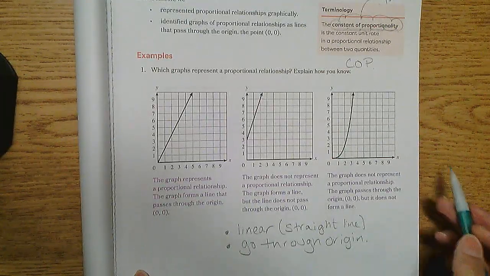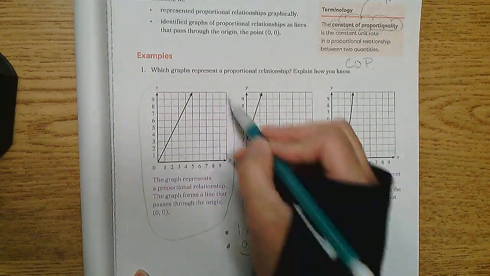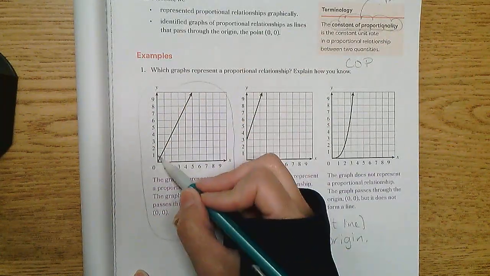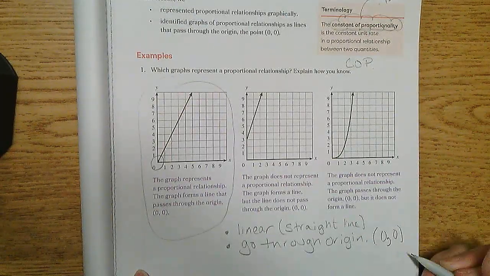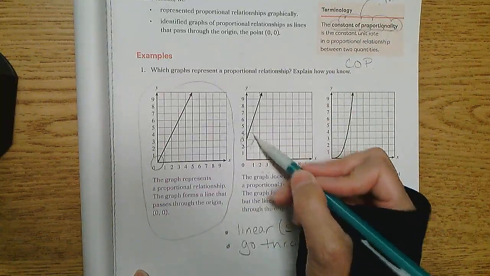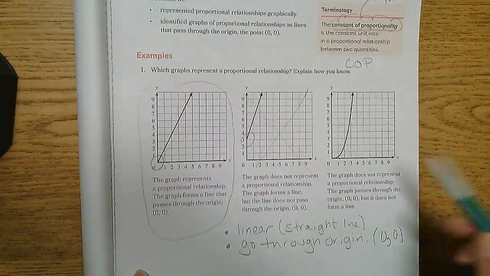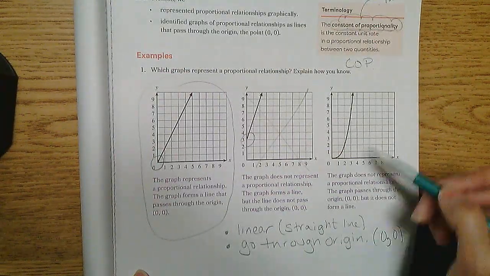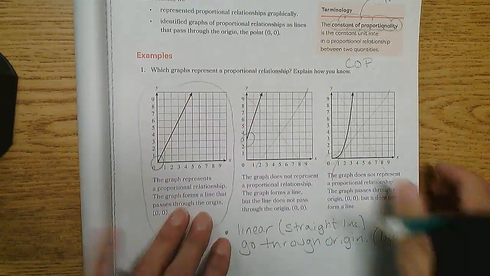So in these 3 examples here, if we want to know which ones are proportional, we would say that this is a proportional graph. It's linear, and it goes through that origin, which is the point 0, 0. This graph is linear. You can see that it's a straight line, but it does not go through the point 0, 0. It goes through the point 0, 3, so that is not proportional. This graph is not proportional because it is not linear. It does start at the origin, but it still has to be linear.